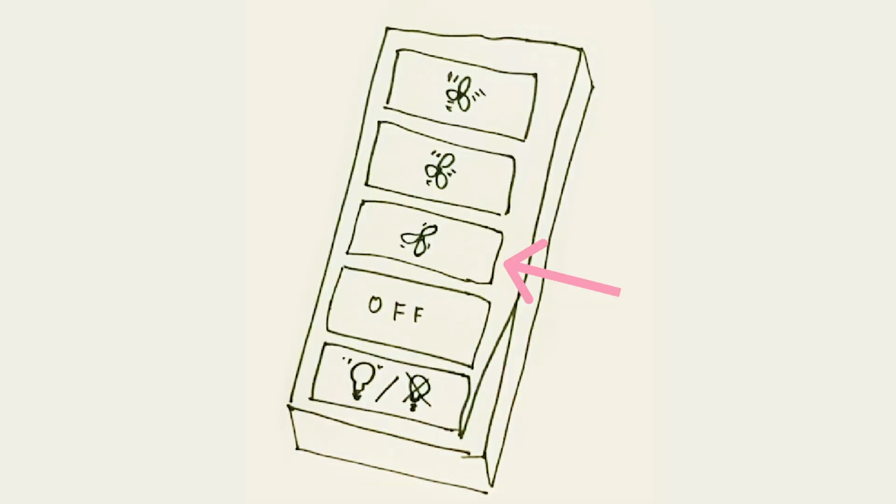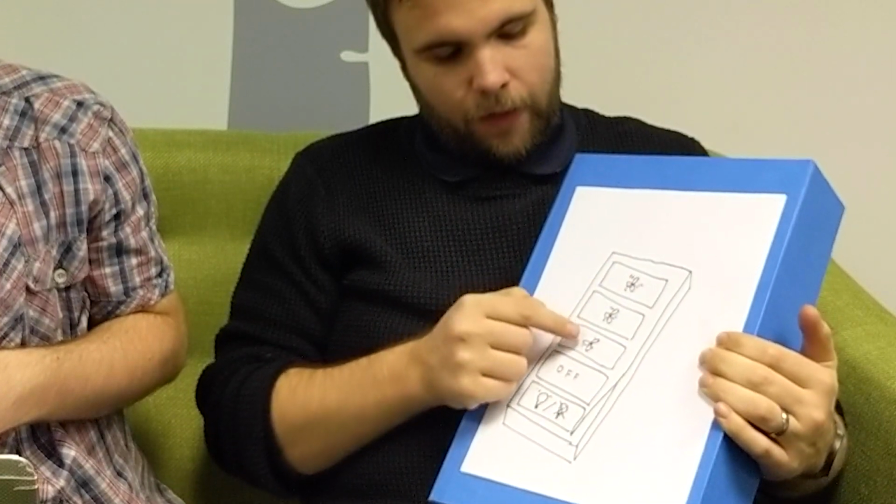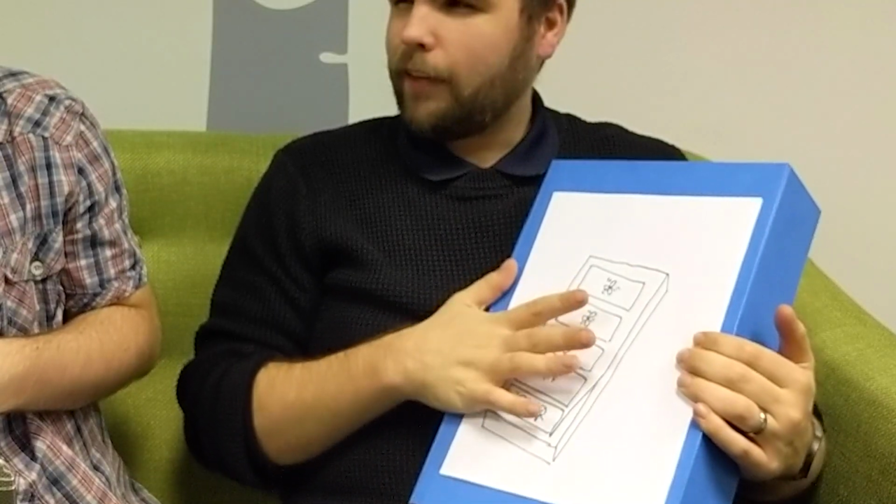So, 3 fan speeds. I'm not 100% pleased with these icons that I've shown, but the idea is that there's some basic icon of a fan showing it at 3 different speeds. So you get the idea that that's a fast-moving fan. I've used these little marks here. I don't really like that, but you'd have to work on better iconography for that.